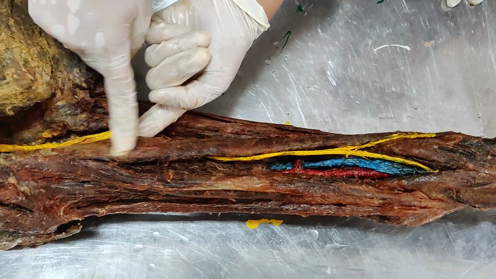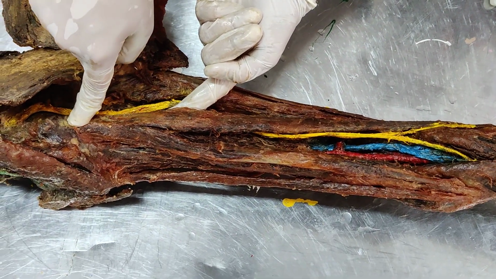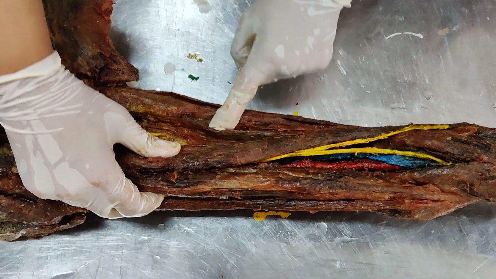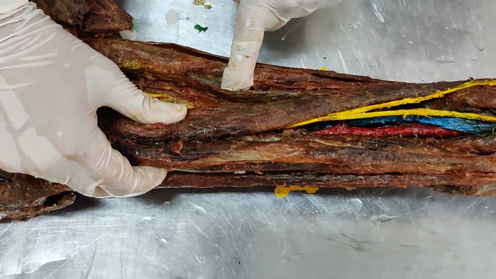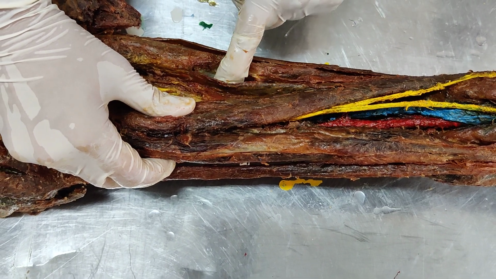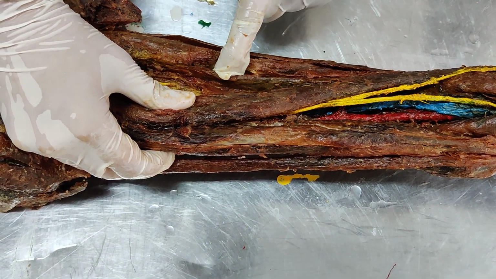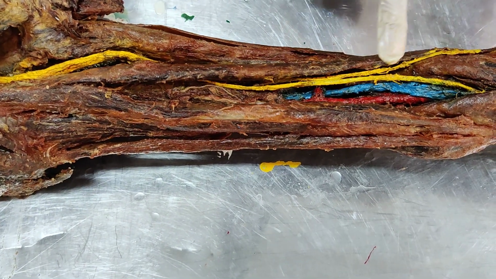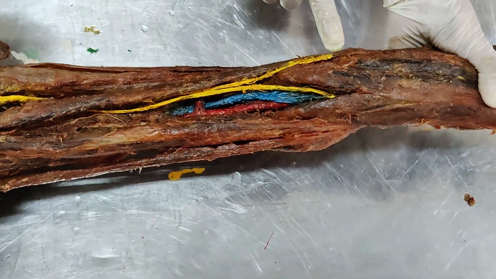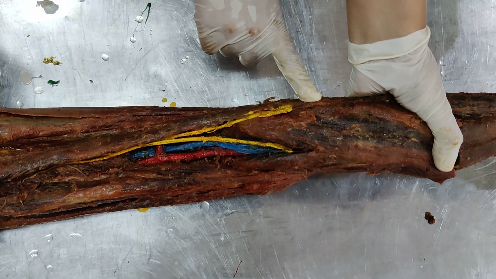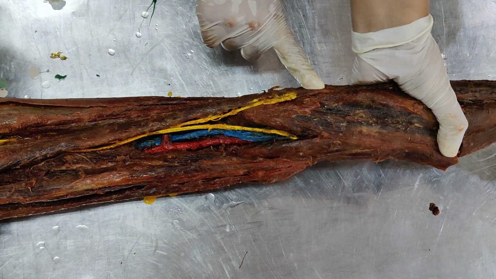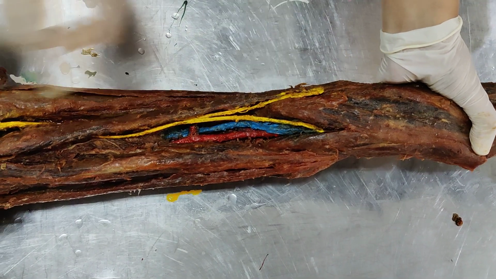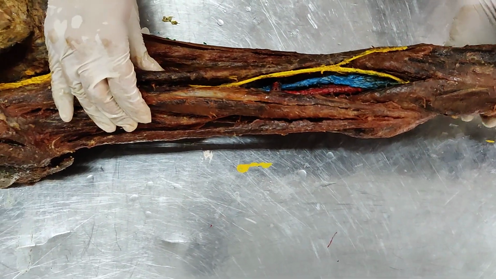This is origin of long head of biceps femoris from the ischial tuberosity, and this here is the short head of biceps originating from the linea aspera of femur. The biceps femoris then gets inserted onto the lateral head of fibula on the lateral side, this one. These three were the hamstring muscles.